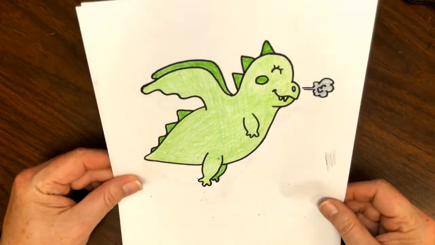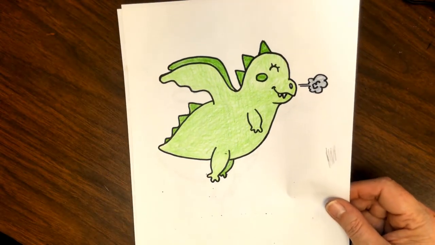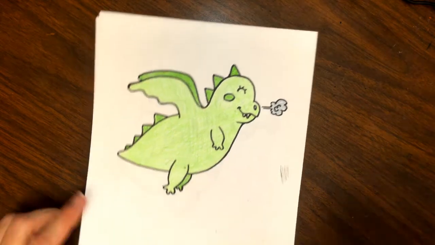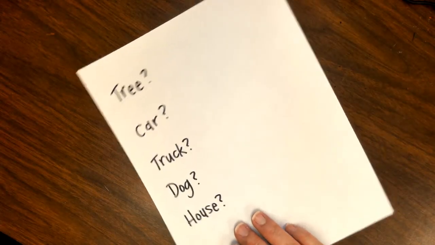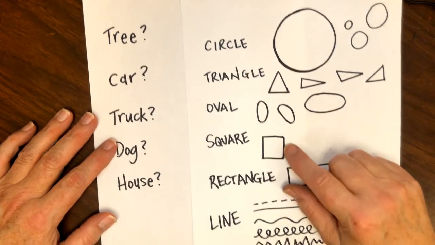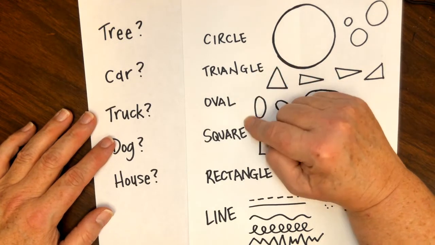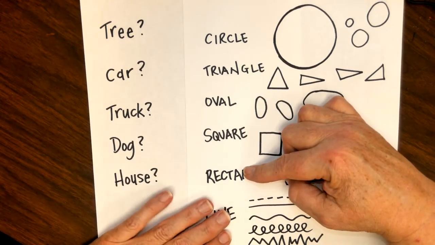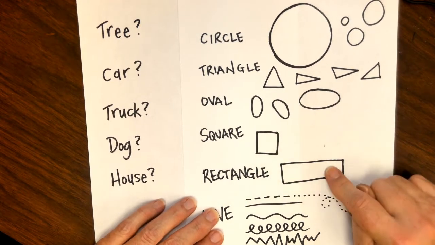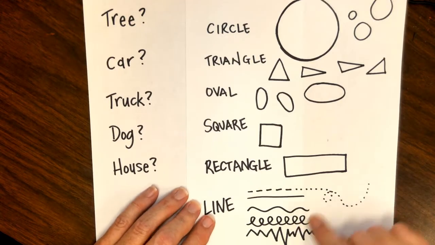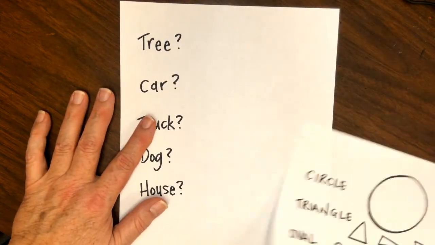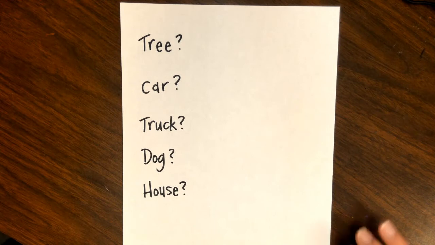So one last thing that I wanted to ask you guys about before we end the video. When you're drawing with your shapes, okay, when we build our drawings with our 5 shapes that we already know, our circle, our triangle, our oval, our square, or our rectangle, and we're using lines to do all this, how would you draw a tree?